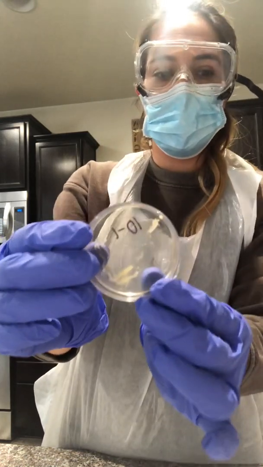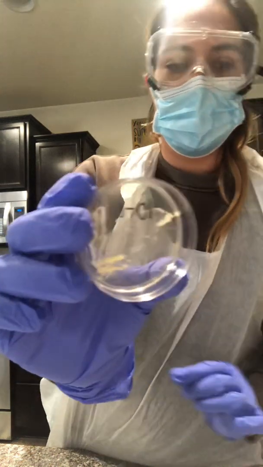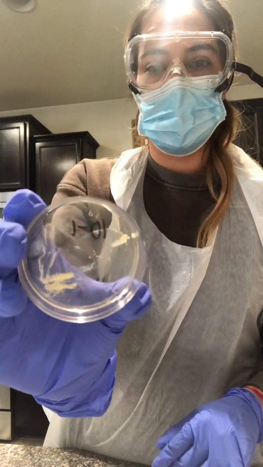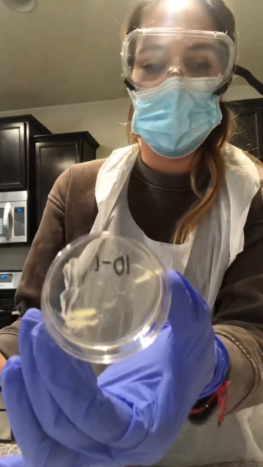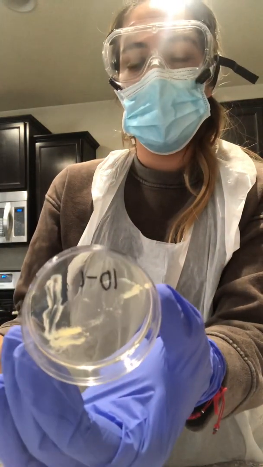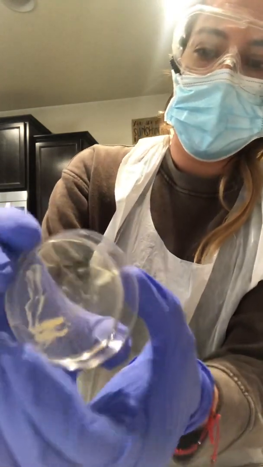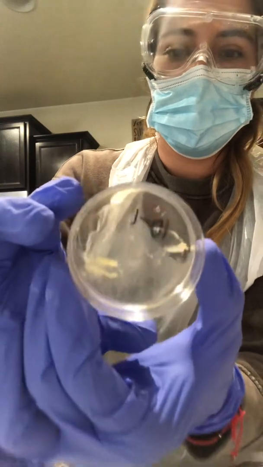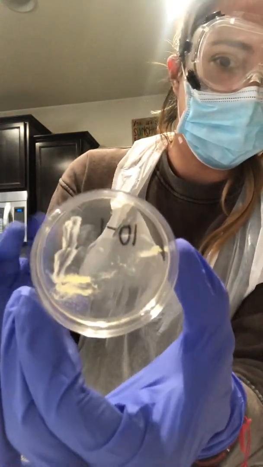For this one, I don't really see a lot of growth, and I thought because it was the first one that we put yeast and it had the most amount, that would be more viable, but it's very light in color, like a light yellow golden color.